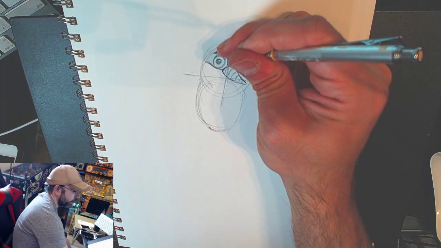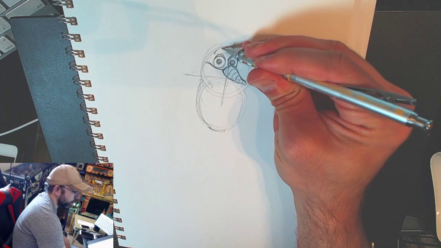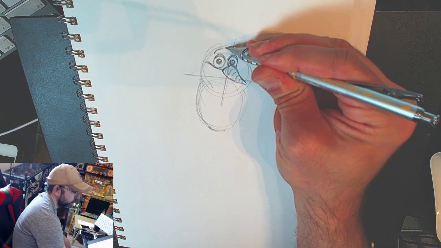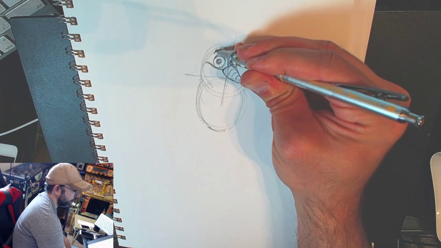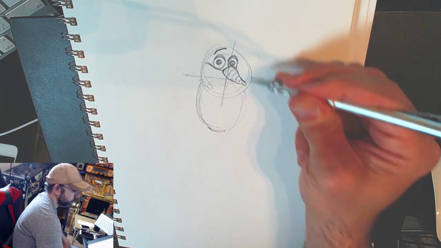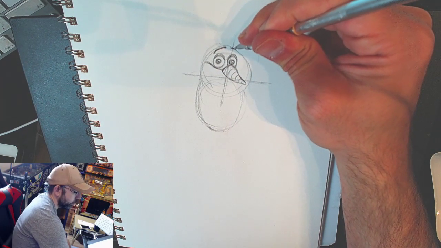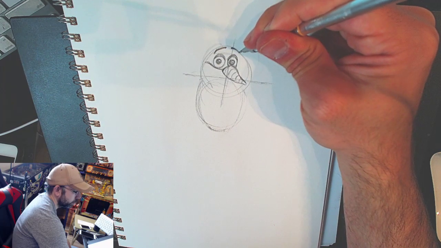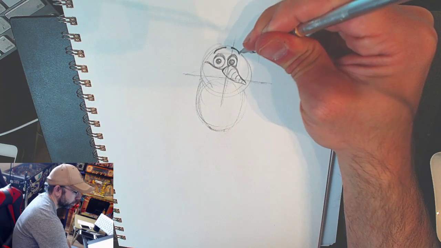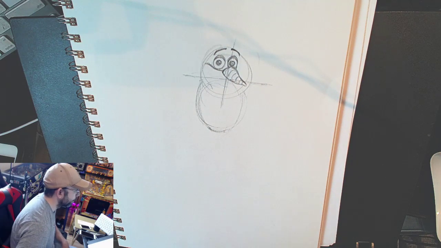Okay, now you're going to have coming up, you leave a little space here, and coming up and over, you're going to have his eyebrow. This side, something like that.